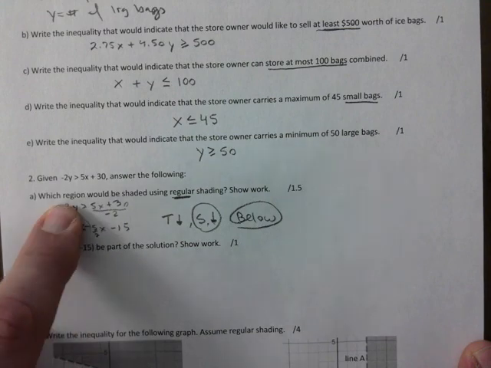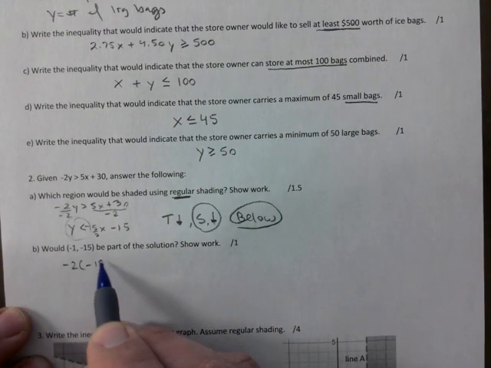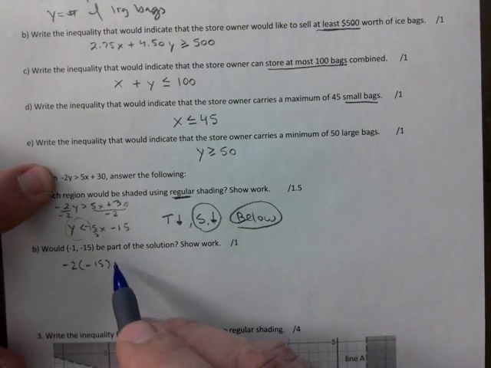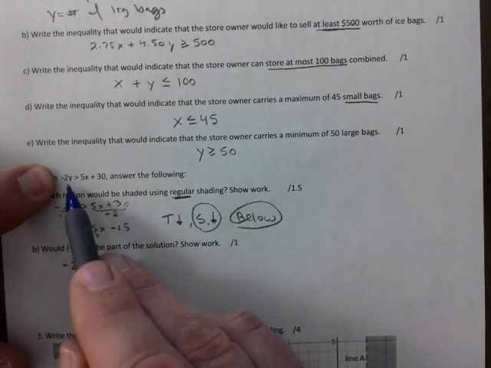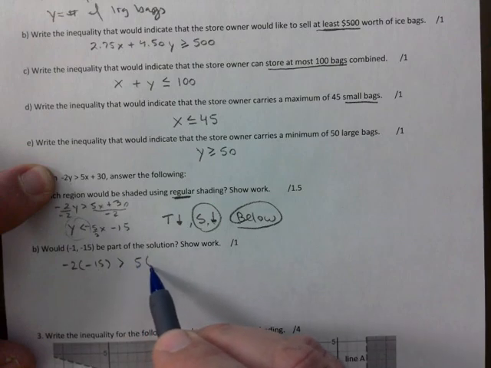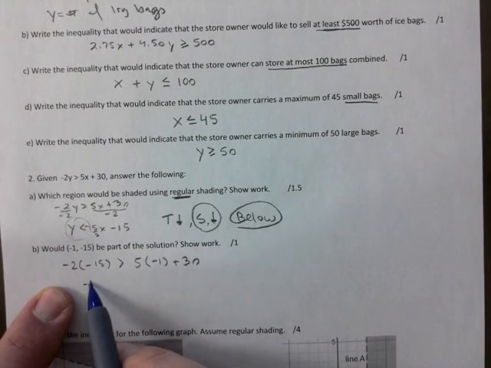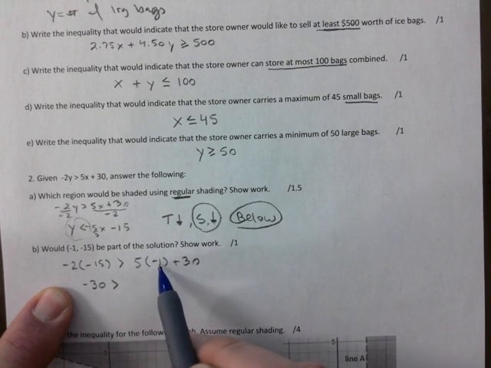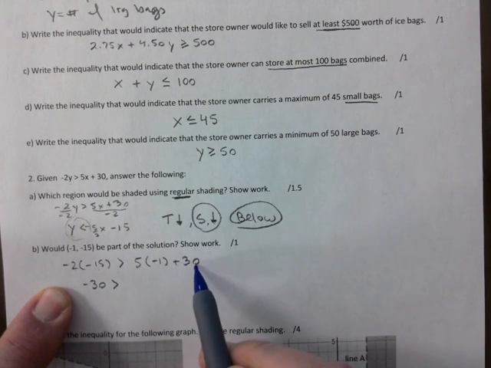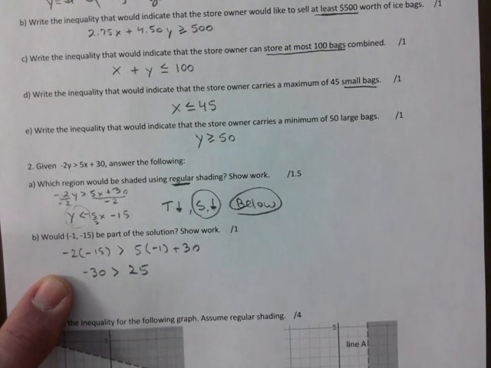Would this be part of the solution of that system? So we're going to plug that in to this one. So y is negative 15, so plug that in there. And it's supposed to be greater than 5 times negative 1 plus 30. This is negative 30 is greater than negative 5 plus 30, which would be 25, right? And that is false.